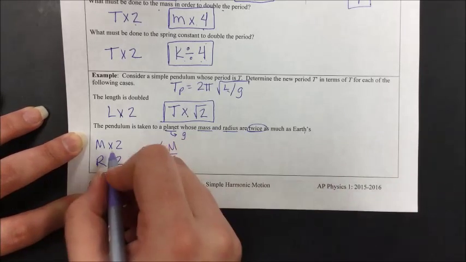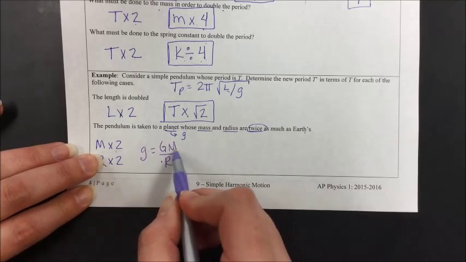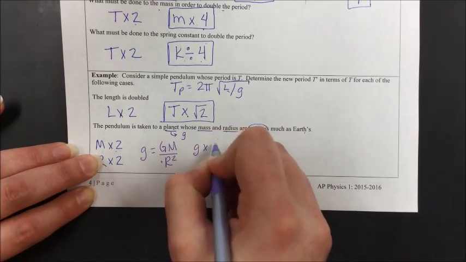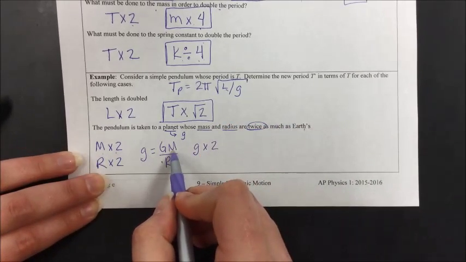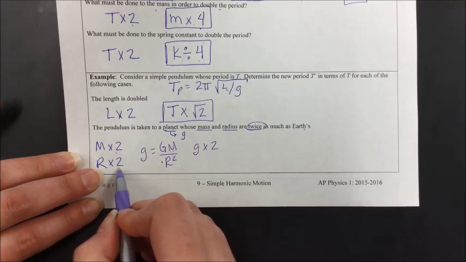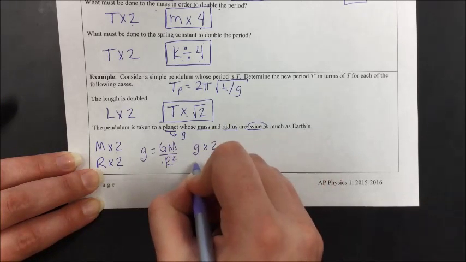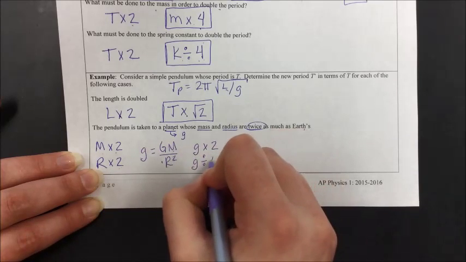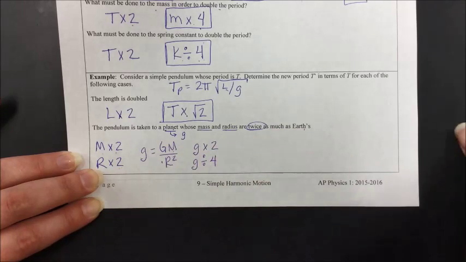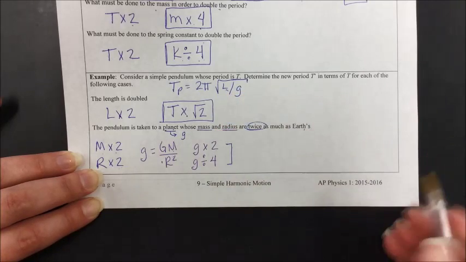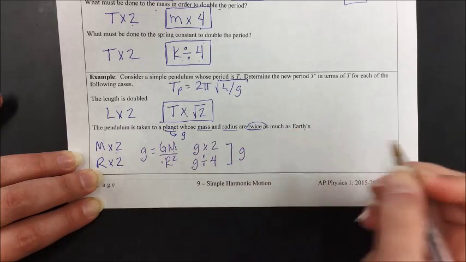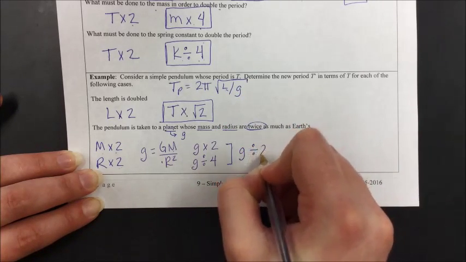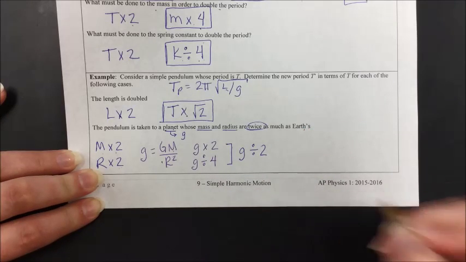So that tells us that if we double our mass, our g is going to double. And if we double our radius, okay, it's on the bottom, so that's inverse. And there's a square, so we square the number. And when we combine those two effects on g, we end up getting a smaller g. So we've decreased it by 2.